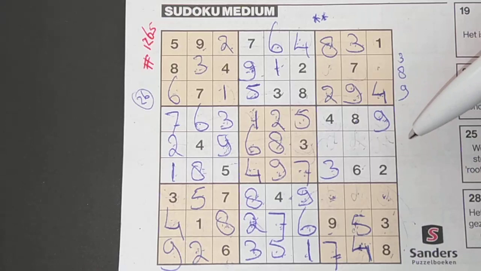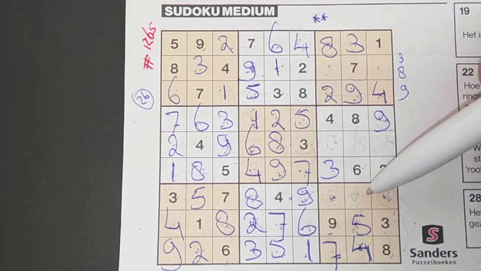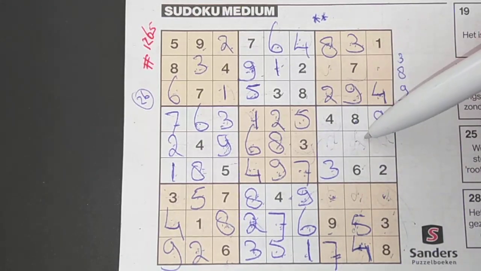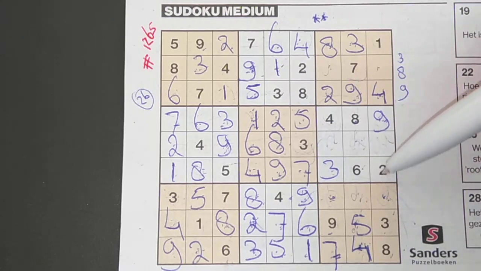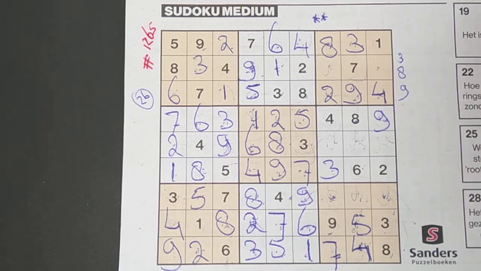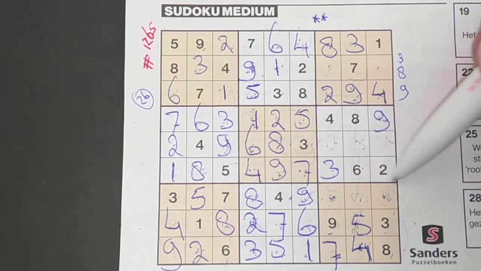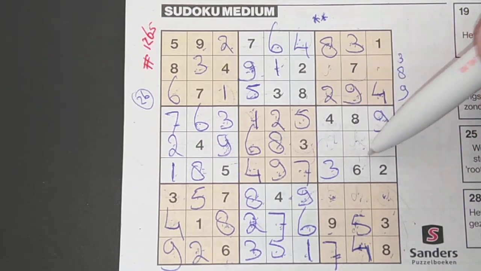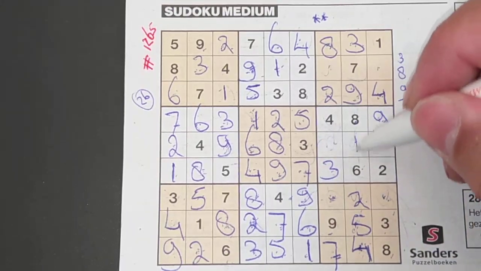Then two numbers left in this column for the numbers 1 and 2. We have a 2 here in this big square, so no 2 there. 2 should be here, and the 1 goes there.